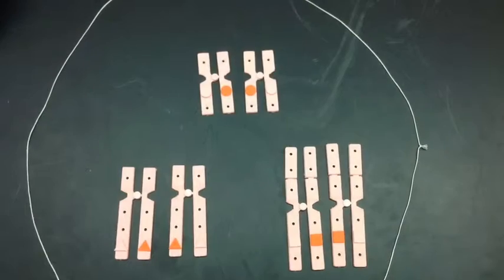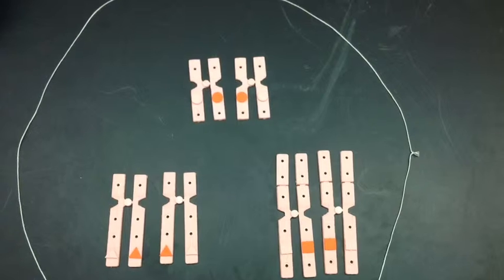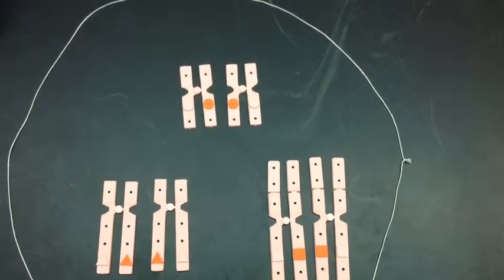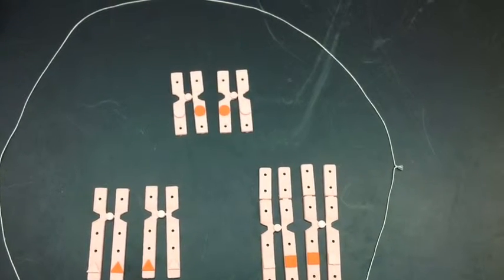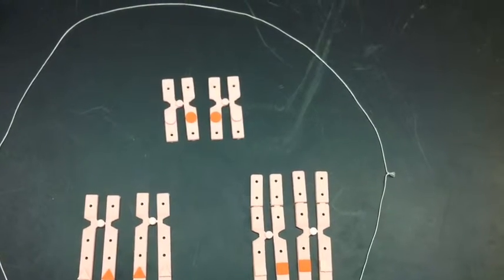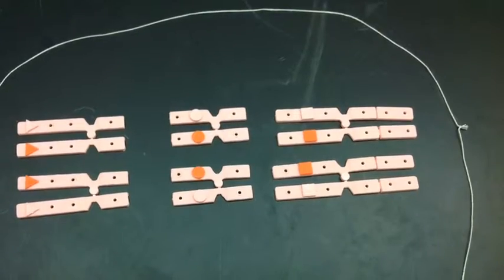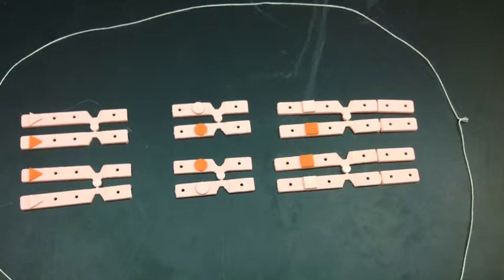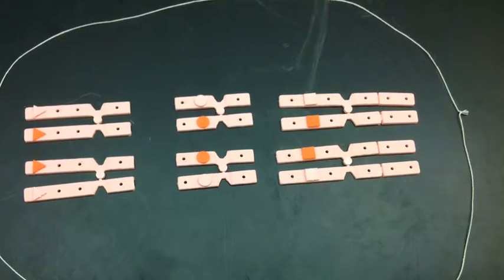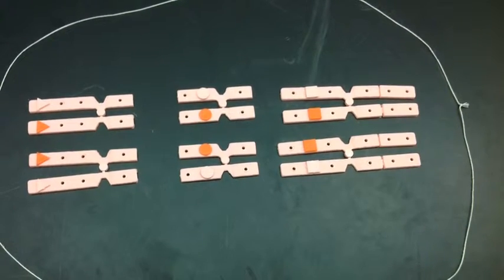This is prophase 1. The homologous chromosomes pair up and crossing over occurs. Also, the spindle fibers form. This step is important because it increases genetic variation in daughter cells. After prophase comes metaphase. Now the pairs of homologous chromosomes line up along the middle of the cell facing each other. The spindle fibers attach to the kinetochore.